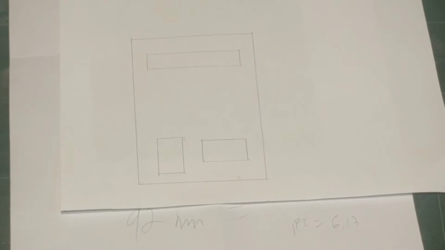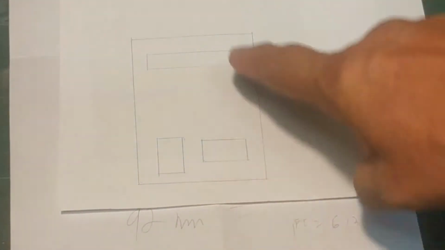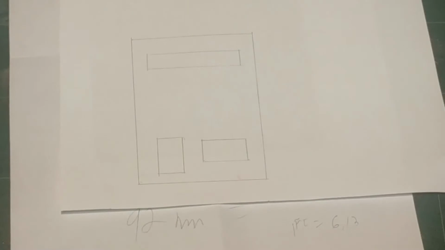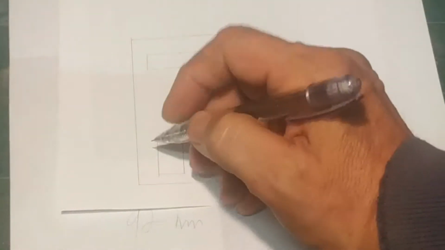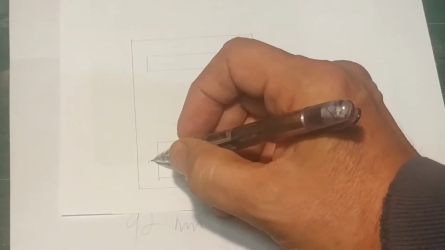So I have just drawn a very rough plan of the front of the building, showing the door, the front window and the top window. And now we have already determined one measurement, so I'm going to write that in as 23 millimeters for the height.